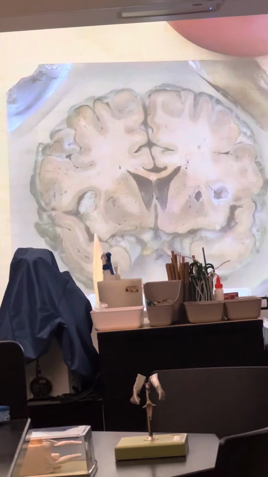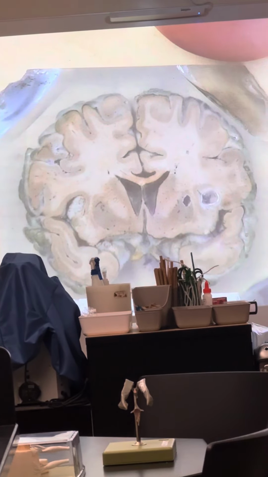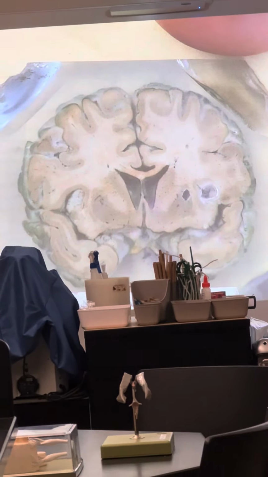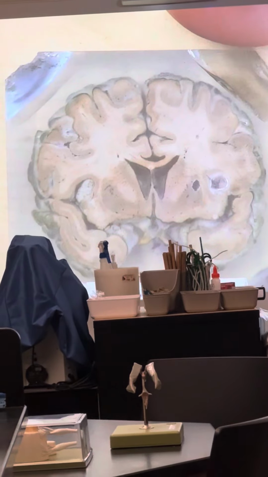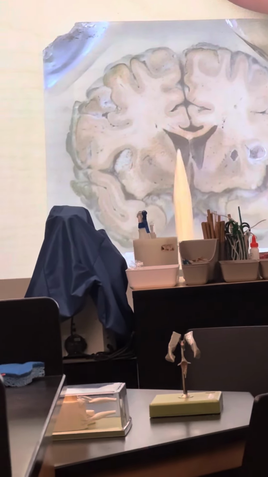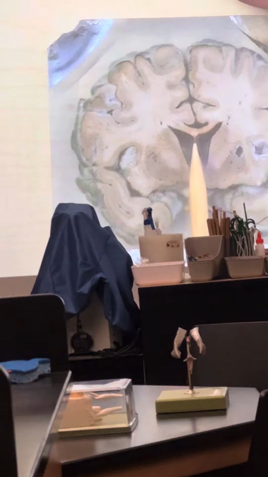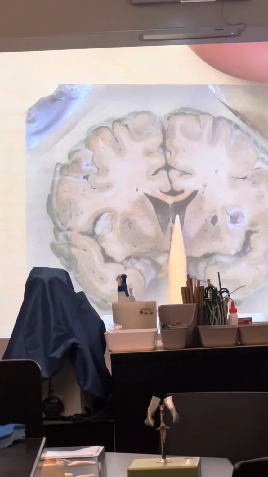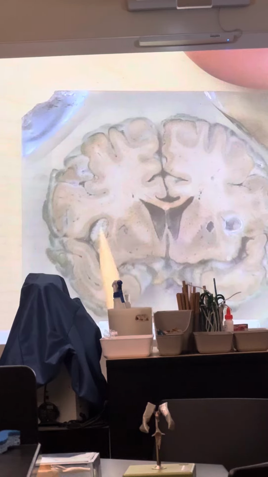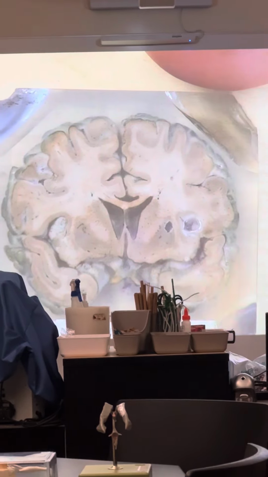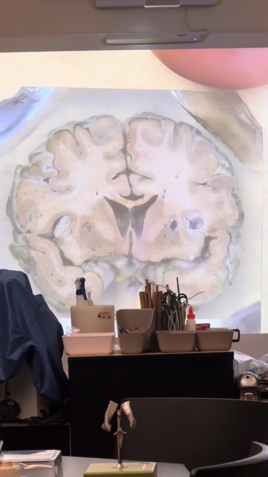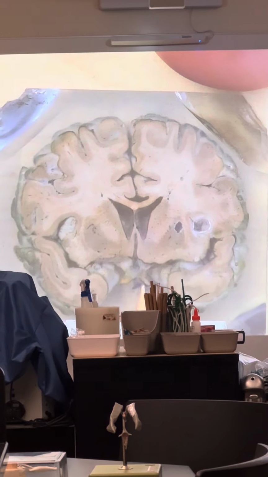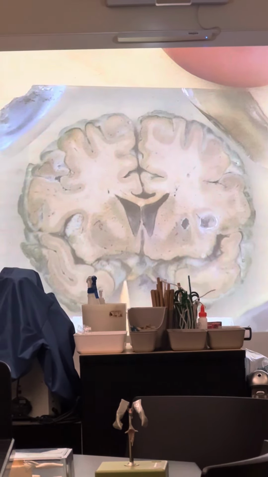Okay? Now the next one is my septum pellucidum. So the septum pellucidum is a membrane that separates the two lateral ventricles. Here are my two lateral ventricles, and then the wall between that is my septum pellucidum. Okay? These are my two lateral ventricles. My insula is here.